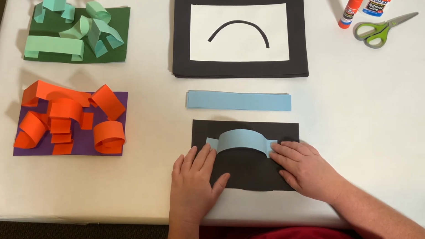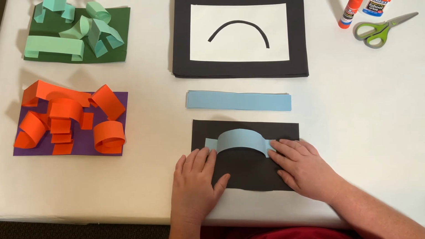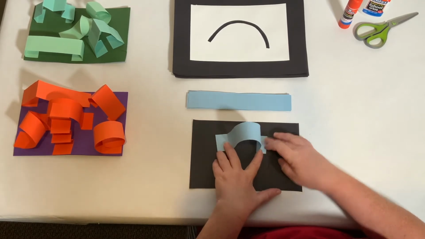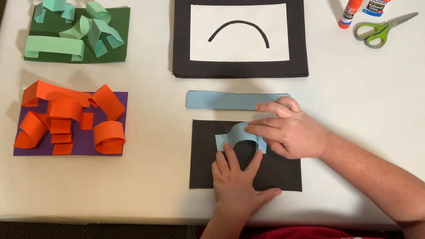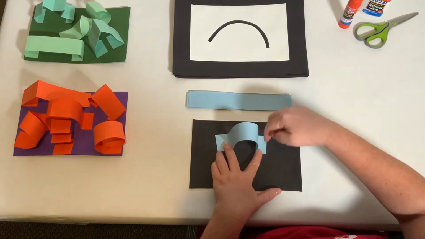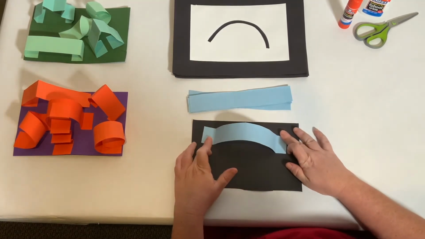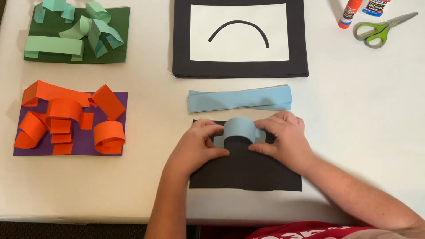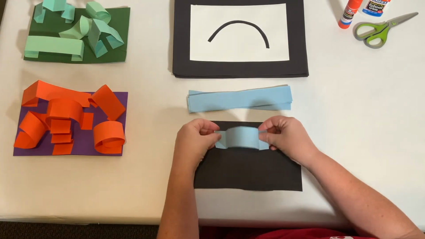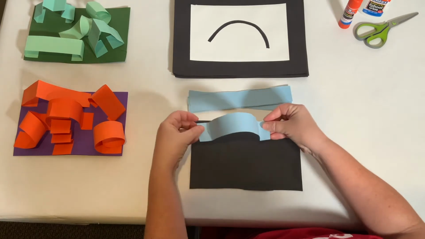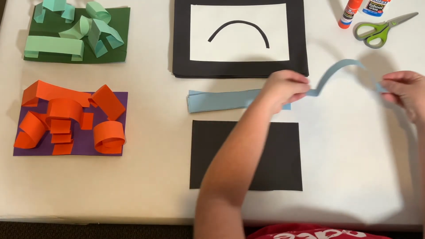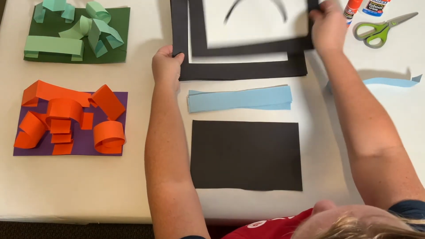While we're doing this, boys and girls, I want you to pretend you are a tiny person and you get to go exploring on your obstacle course. Cool, huh? All right, so there's my curvy. We did that together and we'll glue it later. So we're just bending and folding right now. Let's go to the next one.